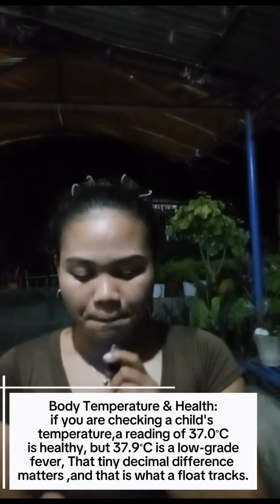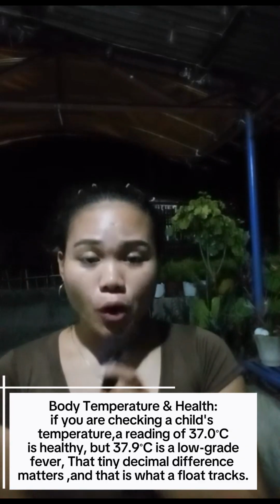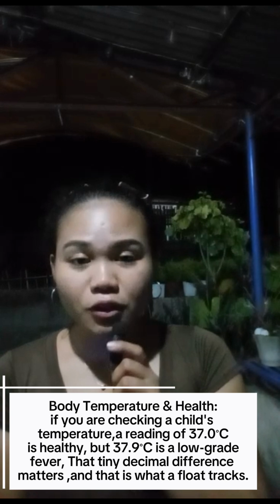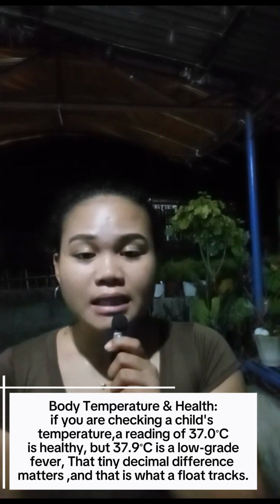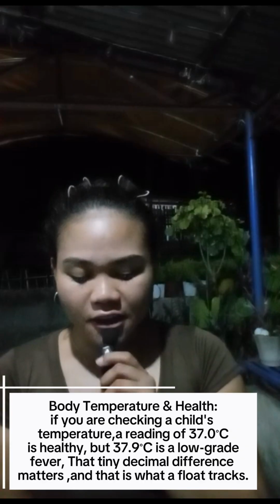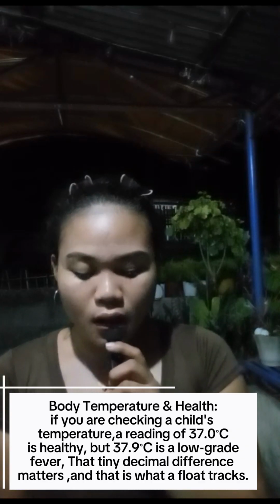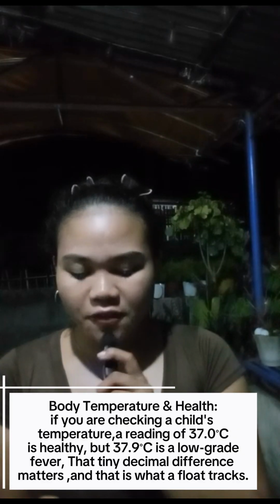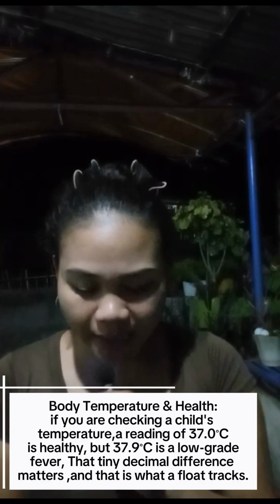Body temperature and health. If you are checking a child's temperature, a reading of 37.0 degrees is healthy, but 37.9 degrees is a low-grade fever. The tiny decimal difference matters, and that is what float tracks.